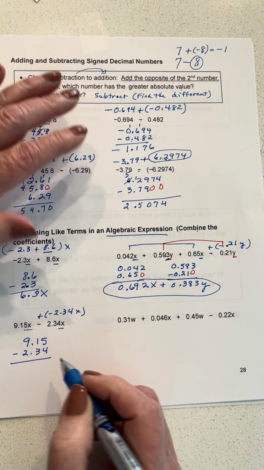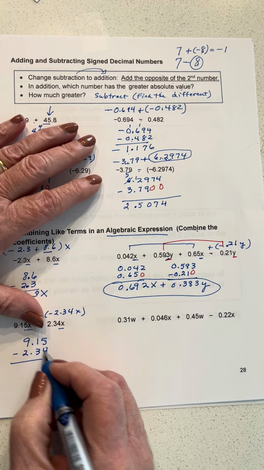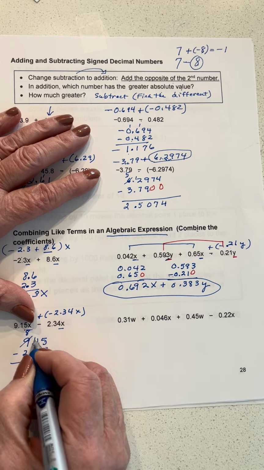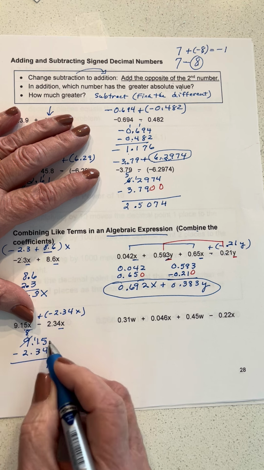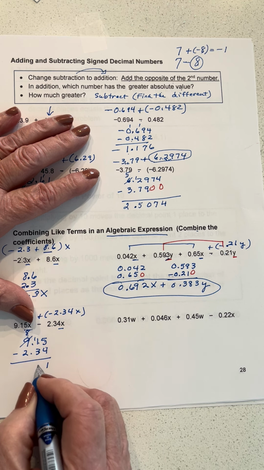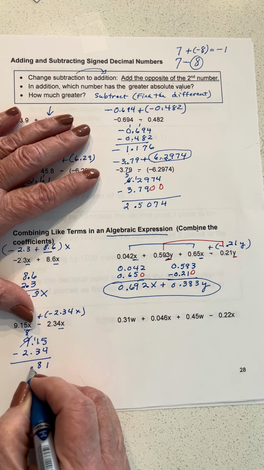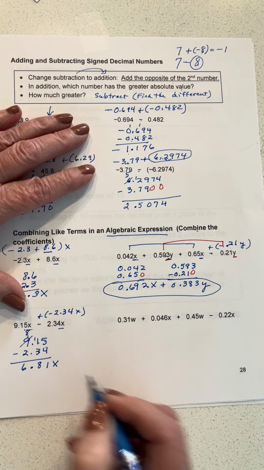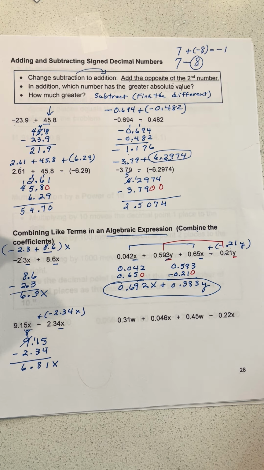So I'm going to subtract. 5 minus 4 is 1. I need to borrow here because the bottom number's bigger. 8, 11. I get 10 for this one. So 11 minus 3 would be 8. Here's the decimal point. And 8 minus 2 would be 6. So that's how many x's that we have.